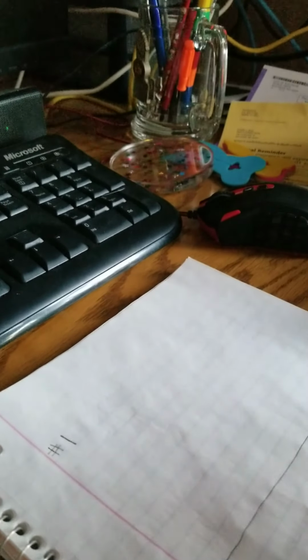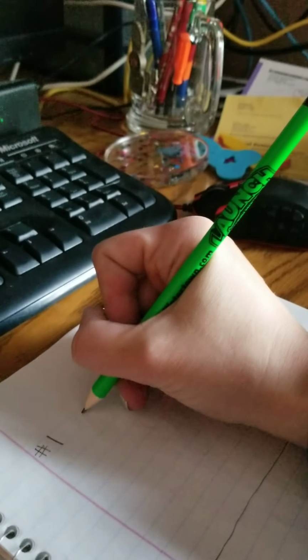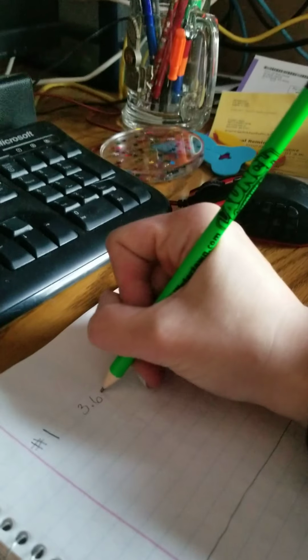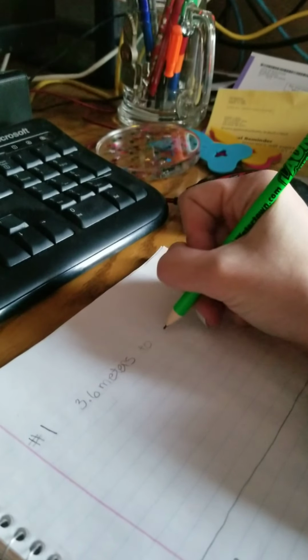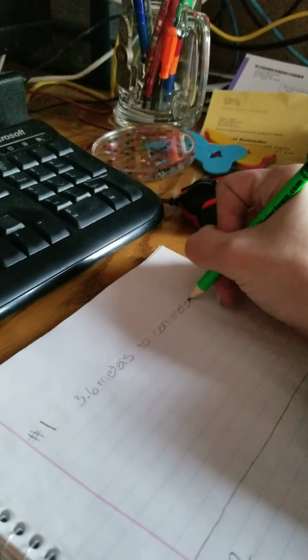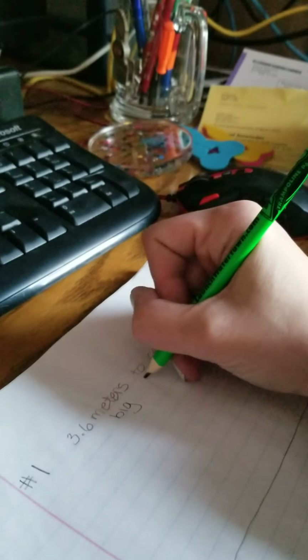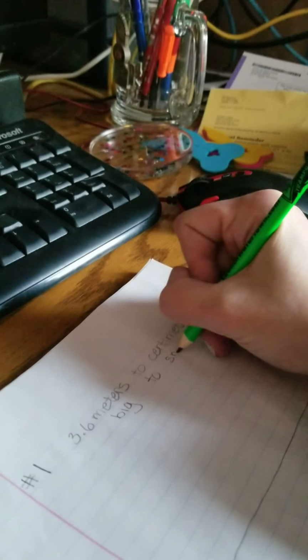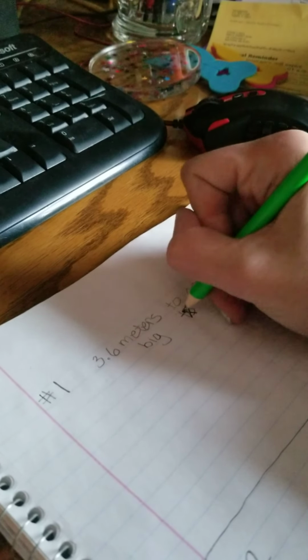Okay, so we can attack this problem two ways. The first way is to change 3.6 meters to centimeters. Remember, when you go from big, meters is a big measurement, to small, because centimeters are smaller, we're going to do multiplication.